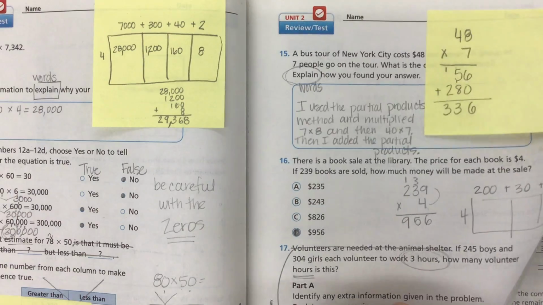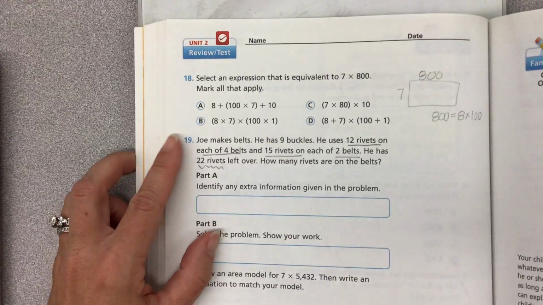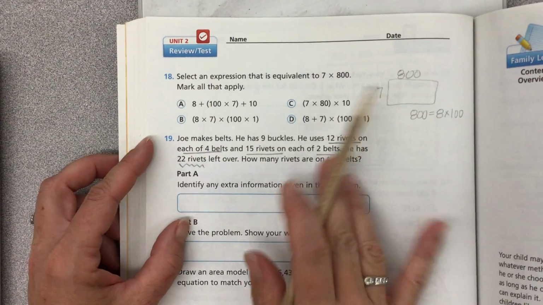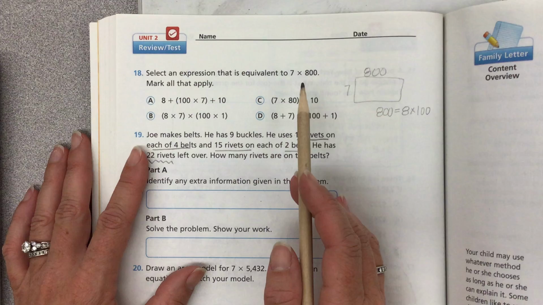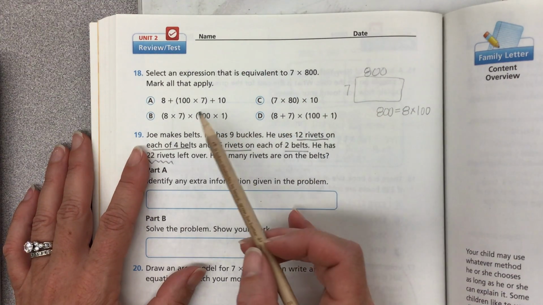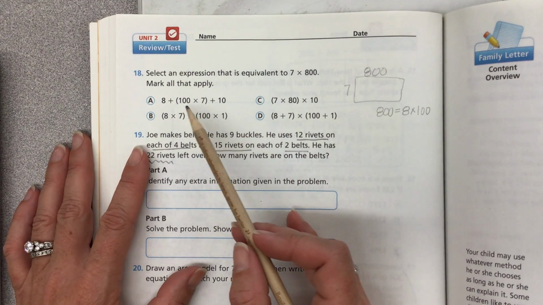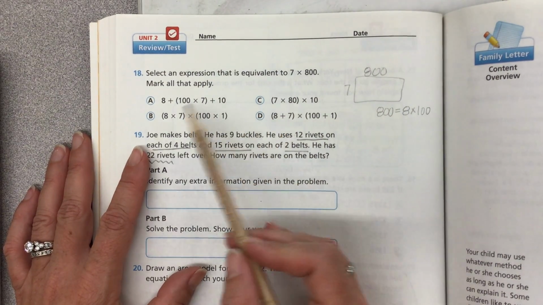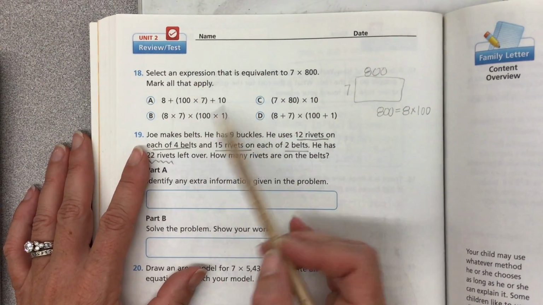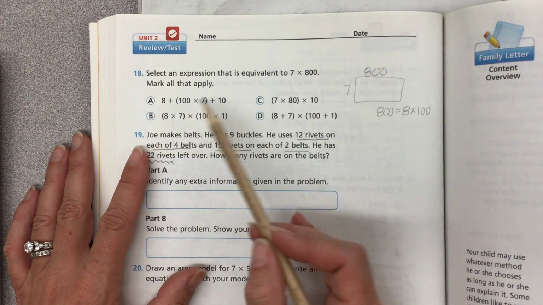That's okay. Okay, let's talk about number 18 and then we'll go on to number 19. This one's tricky. This is like a number puzzle. Mark all the expressions that are equivalent to 7 times 800. Oh, I meant 19. I don't get 19. I'm going to get there first. This one first, then we'll do that. This one is sort of like brain gymnastics.